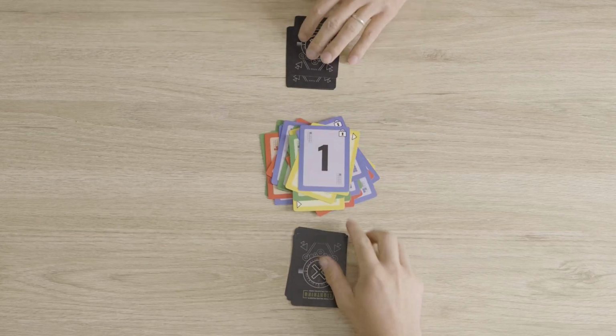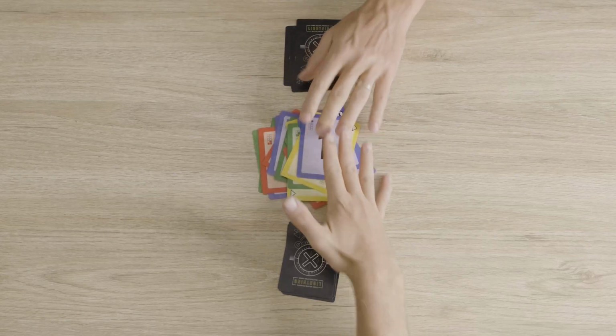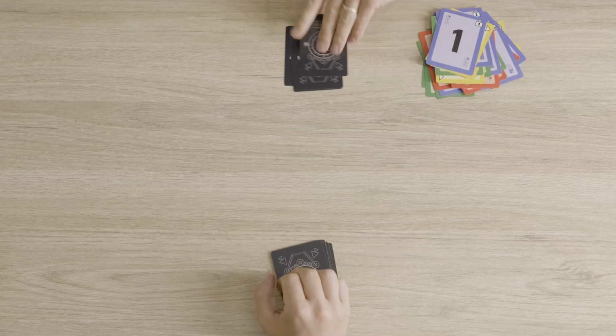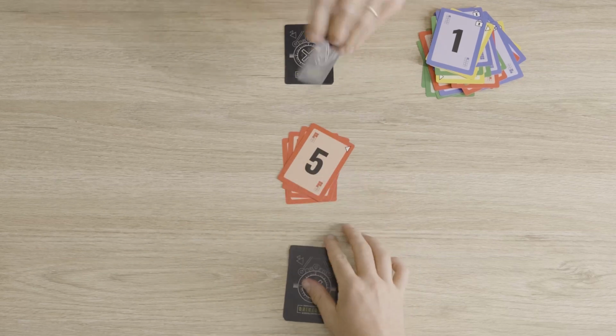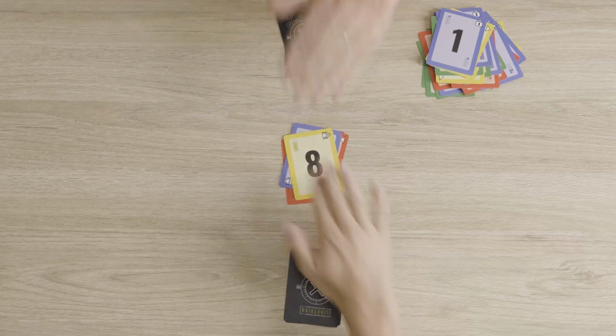Oh no. Oh, got there. So I'd take those, they'd be my points, and we'd continue the game. Nothing's going to be double or half, 7 or 9. Oh, Tim gets those ones.